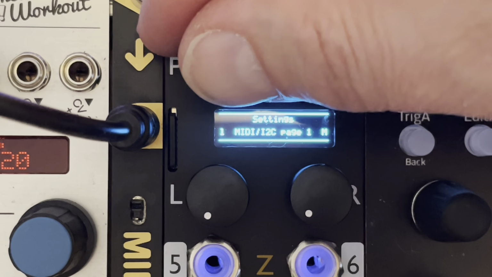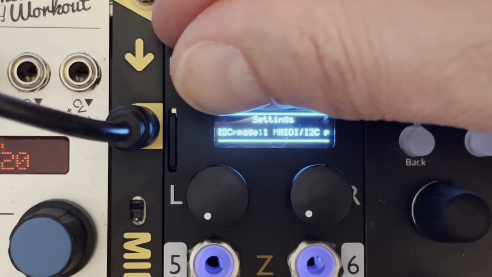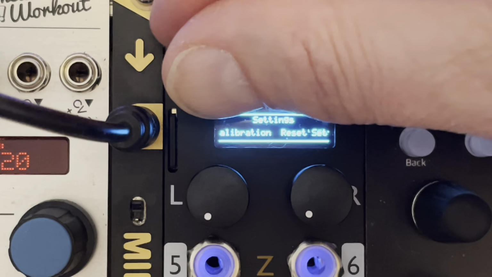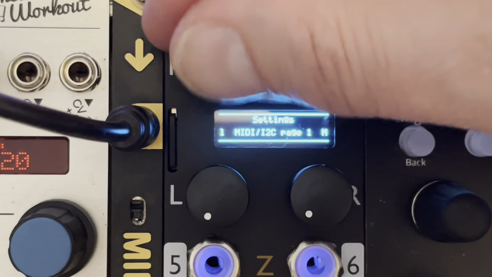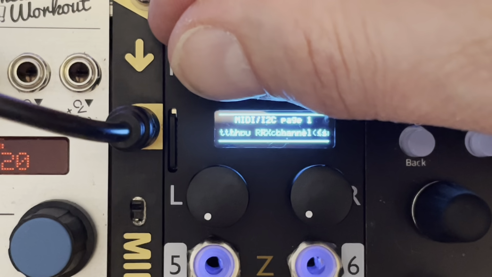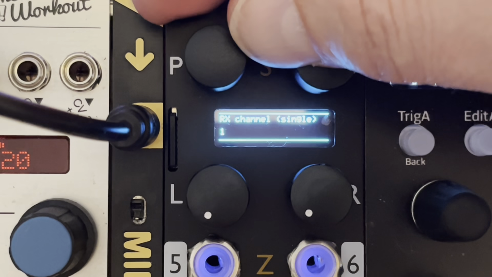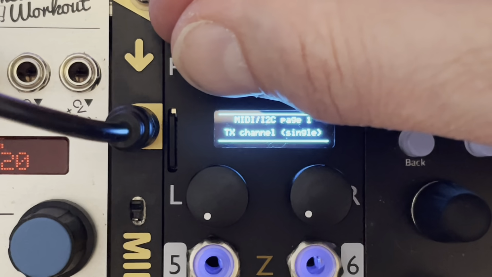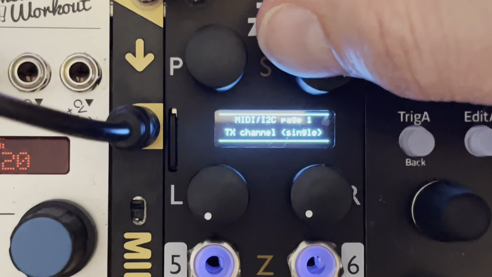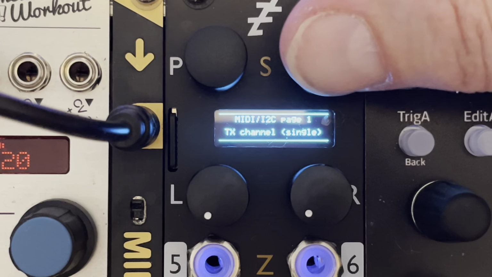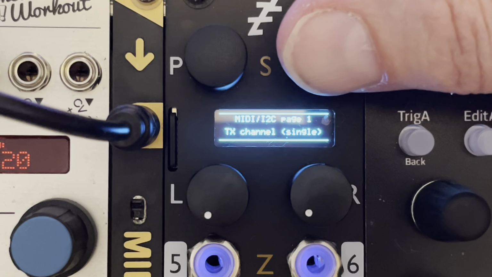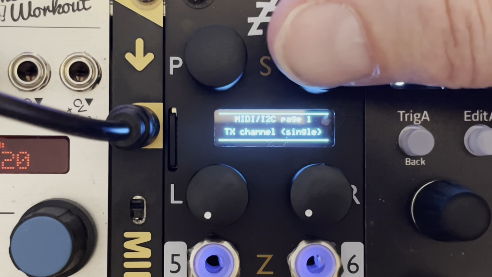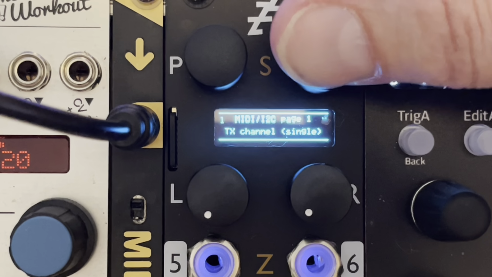So you're just gonna have to bear with me. If we go to settings, MIDI I2C page 1, receive channel single 1, send channel single 1. I've set that as 1 so that it matches what I did over on the Vector, because I had channel spread over there from channel 1, and I need the Disting EX to also start from that number as well. That'll make more sense in a minute.